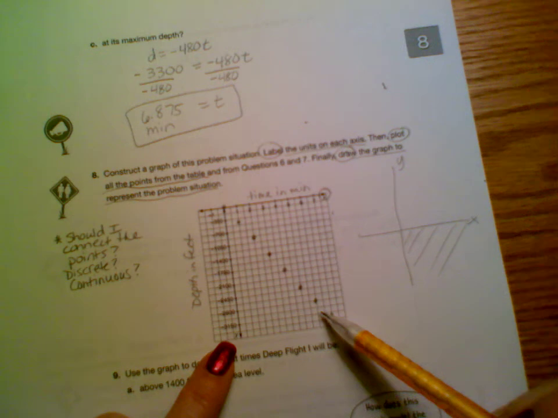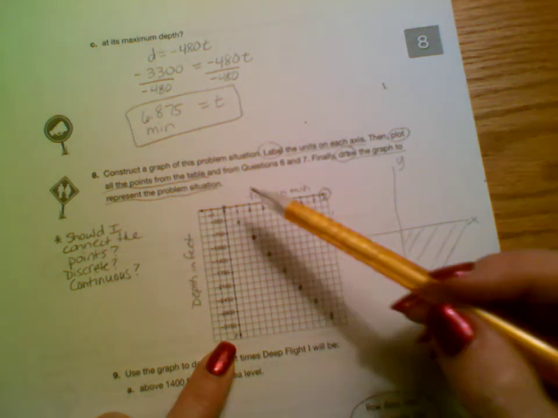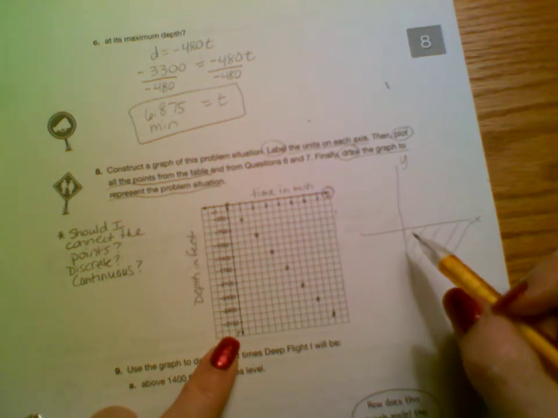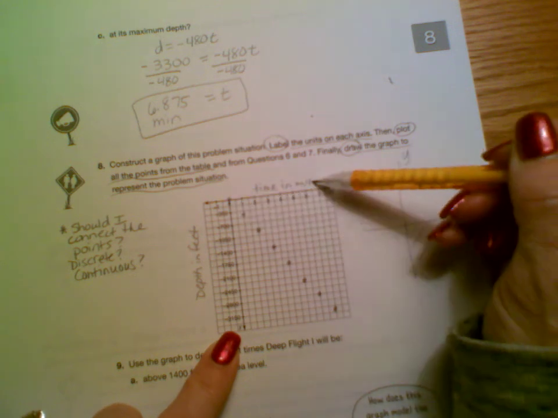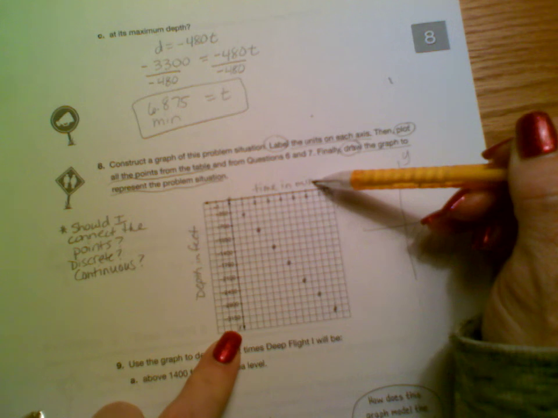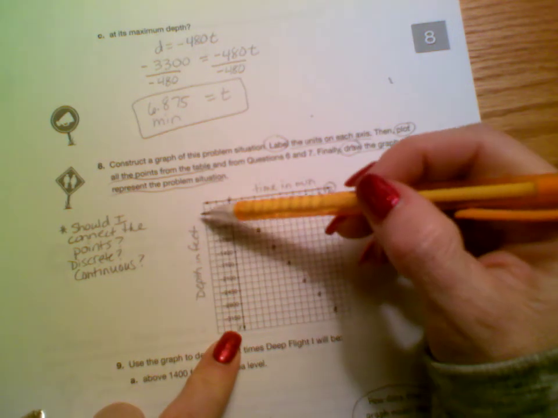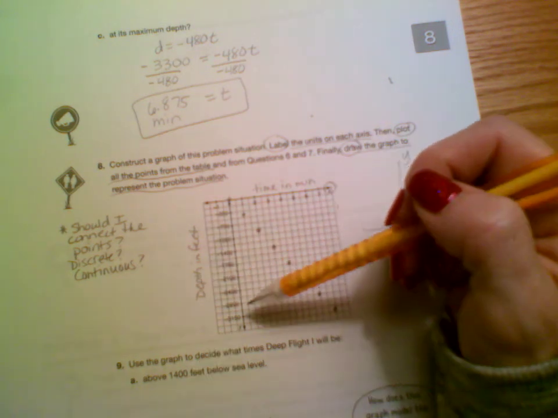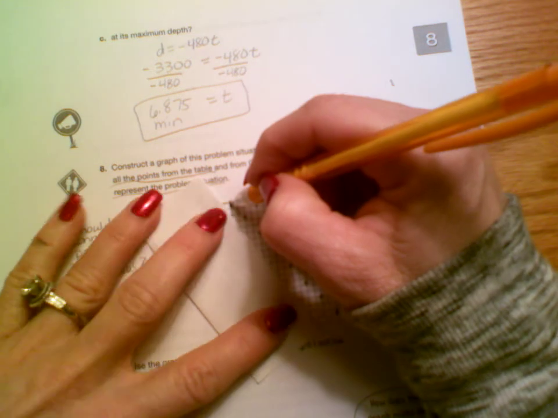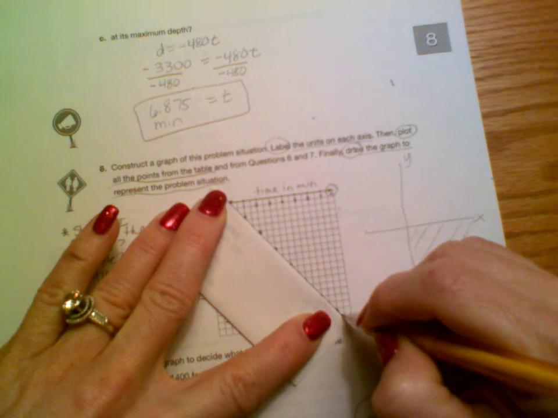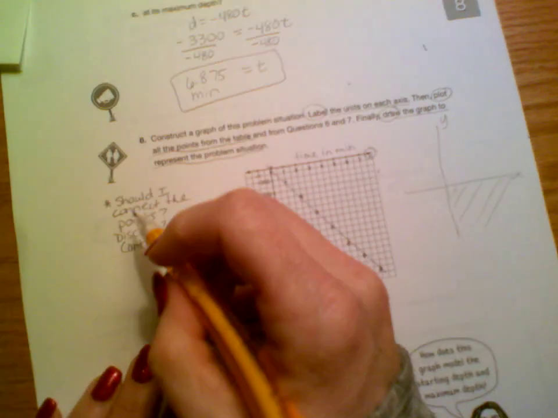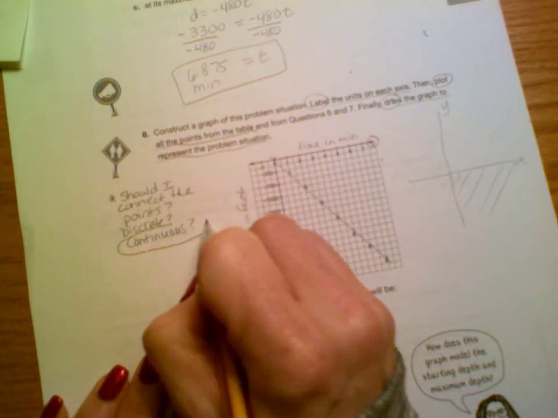I plotted all my points. Now remember, once you plot points, you should ask yourself, should I be connecting these points? And I decide that by saying, could I have parts of minutes? Which sure, the submarine could be traveling for a minute and a half, and it could be traveling for part of a foot. So in this problem, it would make sense for me to connect my points. And that would be called continuous data.